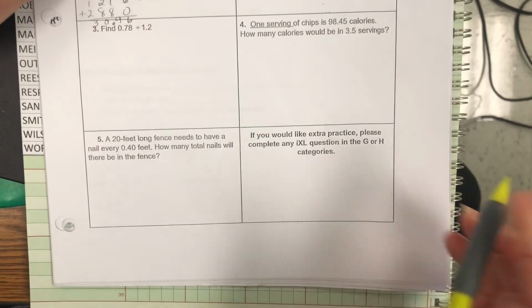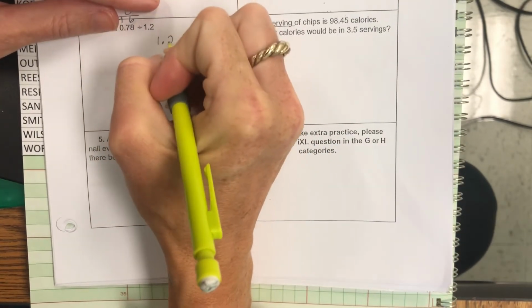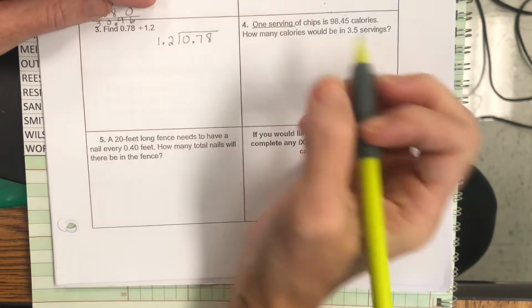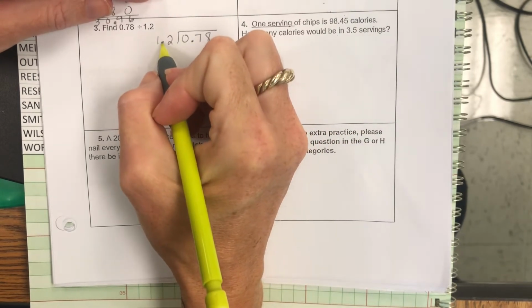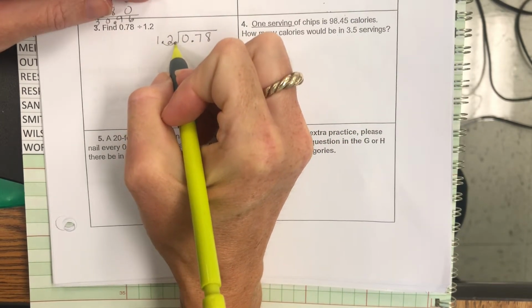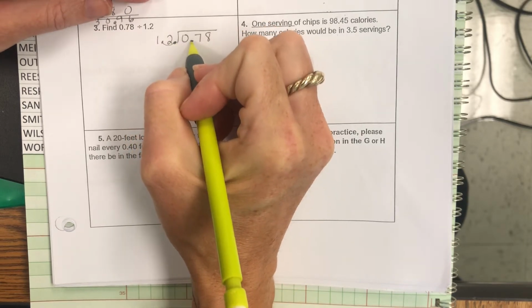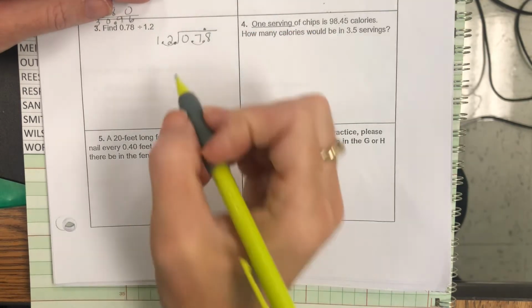Number 3, find 0.78 divided by 1.2. Okay, the first number is our dividend. It always goes inside the box. Okay, we learned we can't have a decimal in our divisor, so we move it to the right to make it a whole number. So 1.2 becomes 12. If I move it 1 time in my divisor, I also have to move it 1 time in my dividend. So I put it straight up.